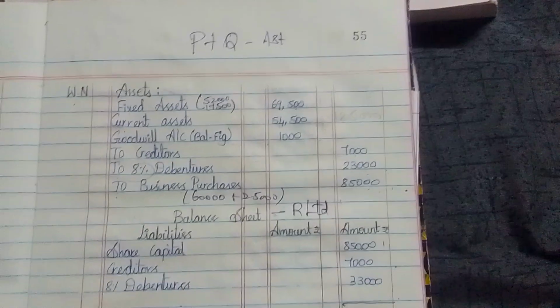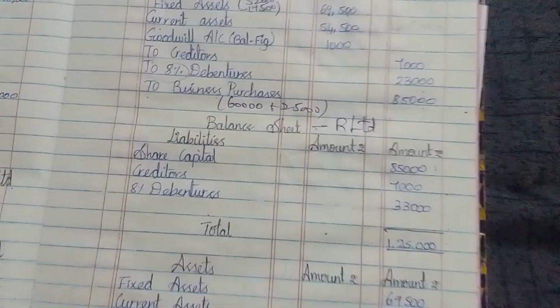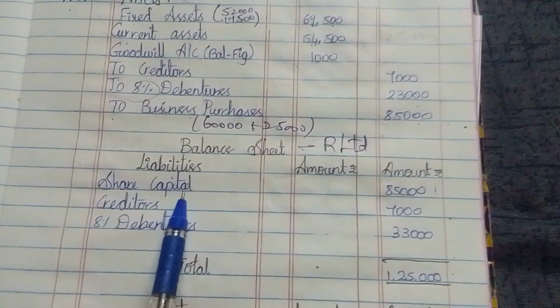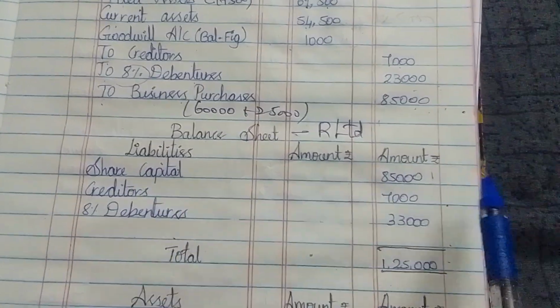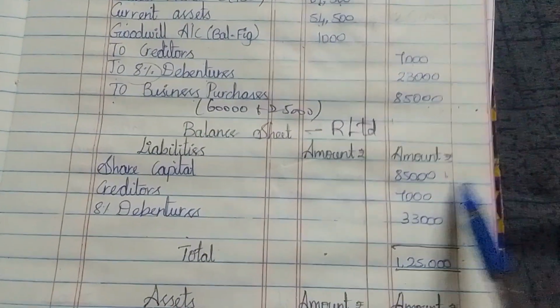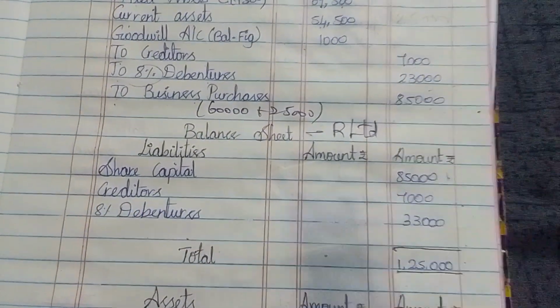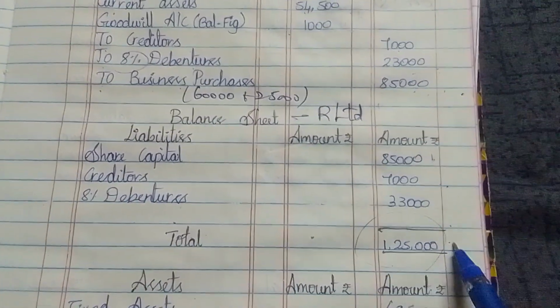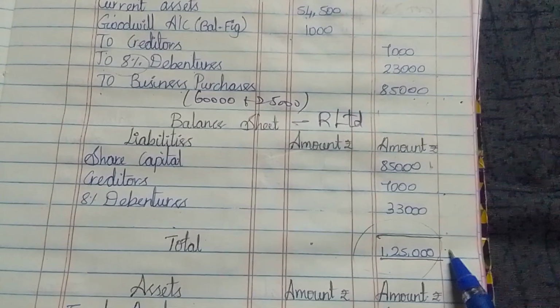Now we are moving to the balance sheet of R Limited, that is the new company. First we are taking the liability side, share capital. Now we find the business purchase 85,000. Creditors 7,000. 8% debentures 33,000. If you tally, you will get 1,25,000.